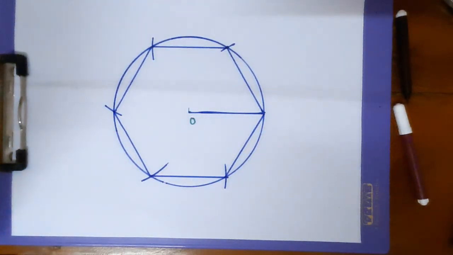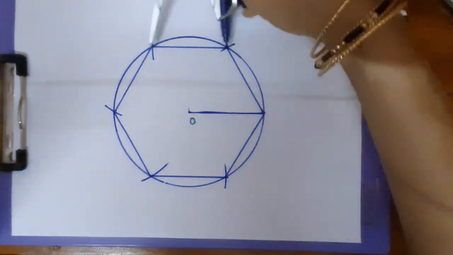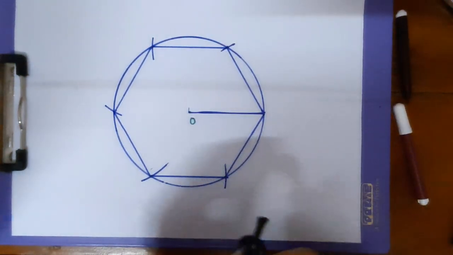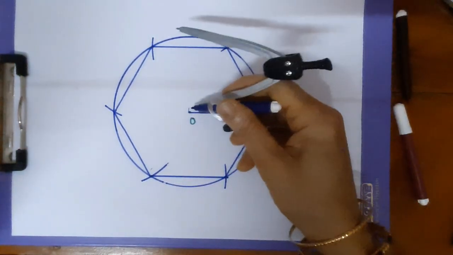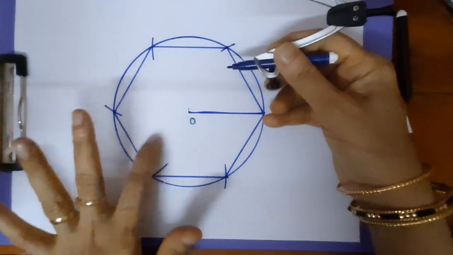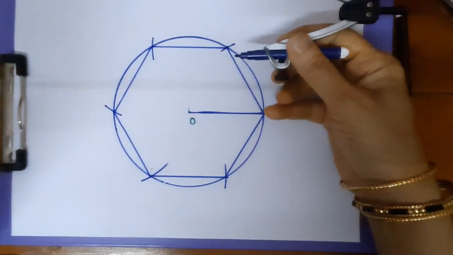What is obtained is a regular hexagon. Observe, it has 6 sides: 1, 2, 3, 4, 5, 6. So indirectly, if I join the diagonals, I will be getting 6 equilateral triangles within the circle.